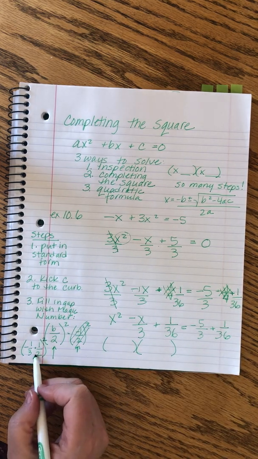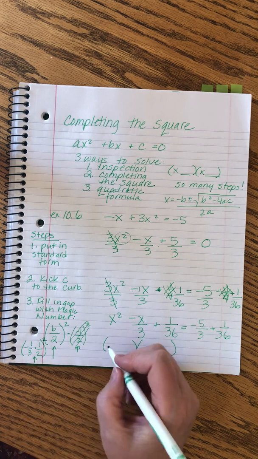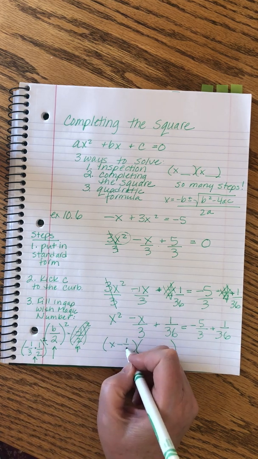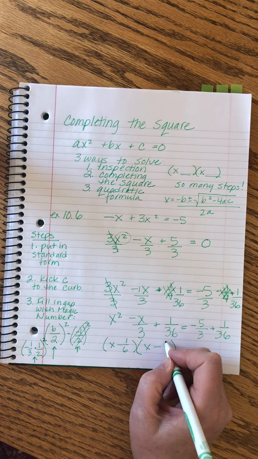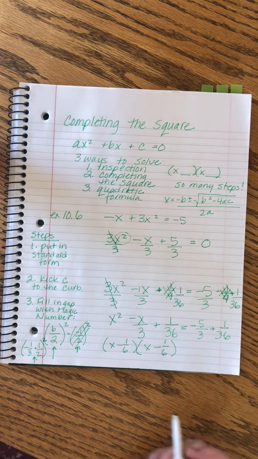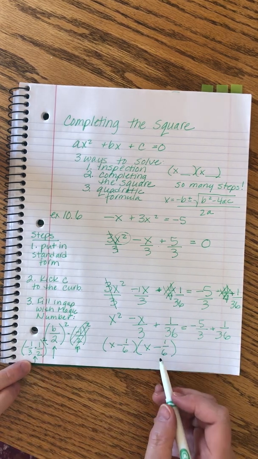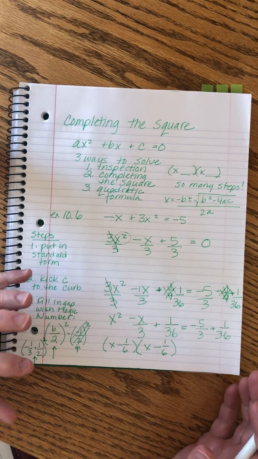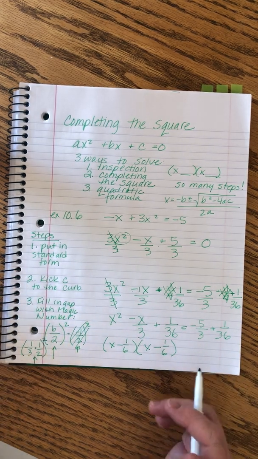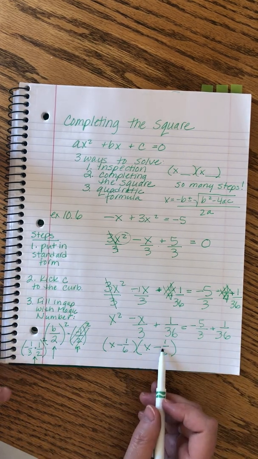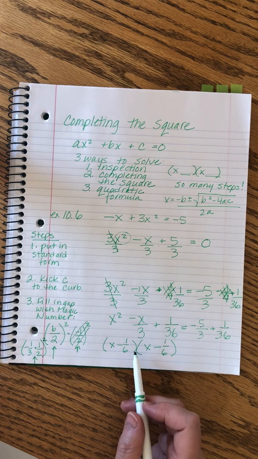This number that we drew the arrow to is what goes inside of these parentheses. That's why I draw the arrow to it, because when I get to this stage of writing this as a perfect square, that's the number that goes inside the parentheses.